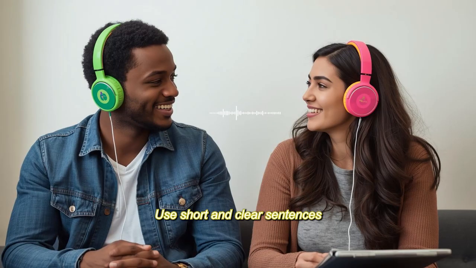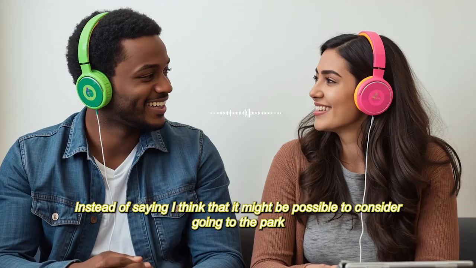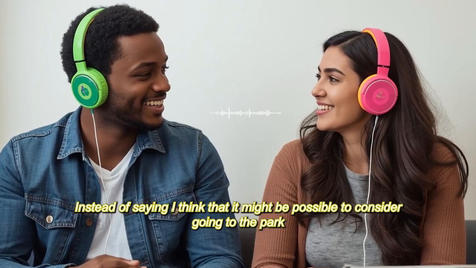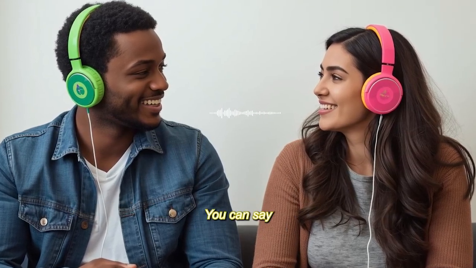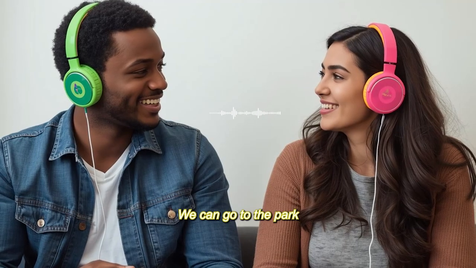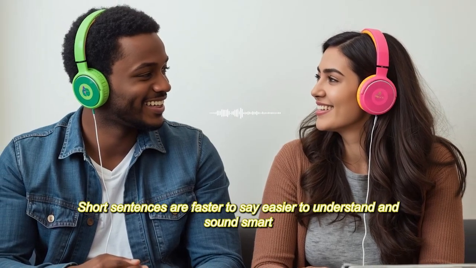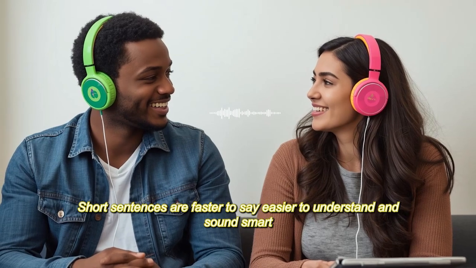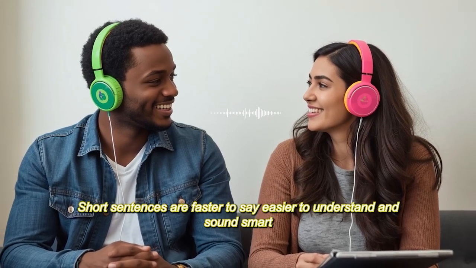First, use short and clear sentences. For example, instead of saying, "I think that it might be possible to consider going to the park," you can say, "We can go to the park." Short sentences are faster to say, easier to understand, and sound smart.